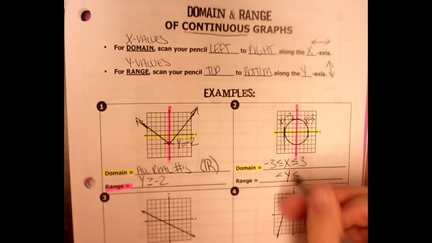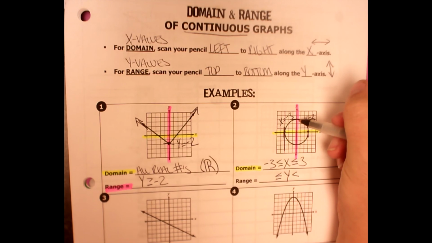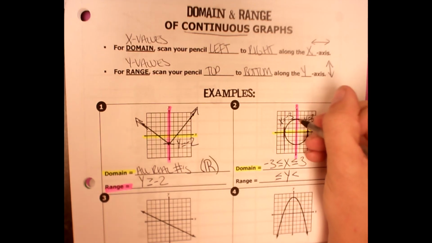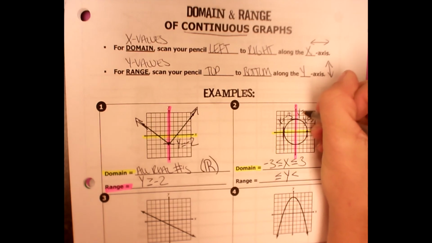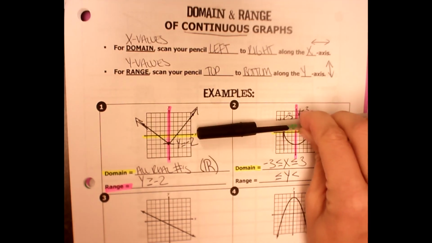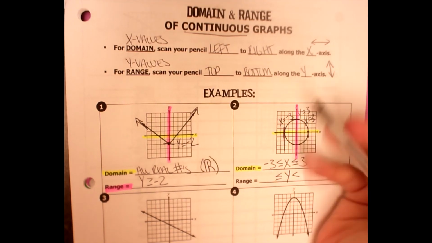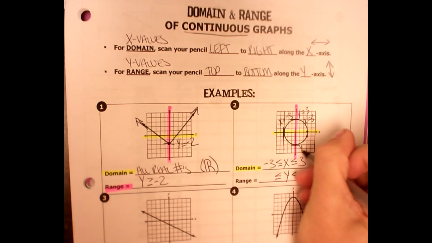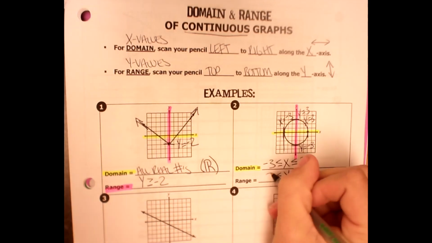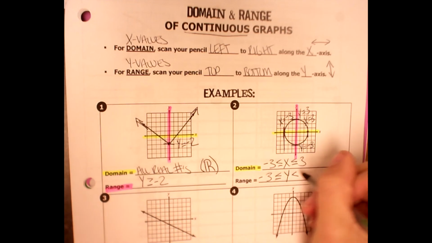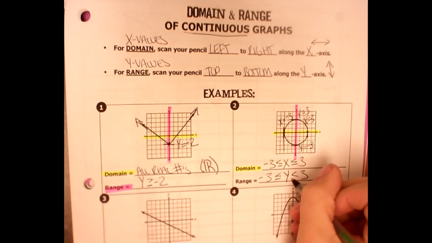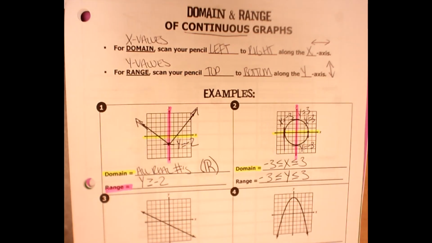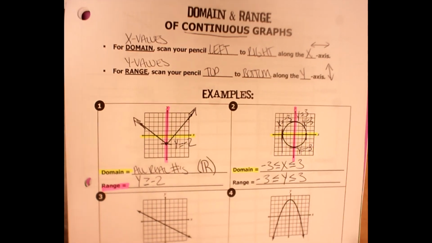It's including it, so you want to put the including part, the line underneath it. Up here is y is equal to 3. If you scan your pen to the bottom, the lowest is y equal to -3. I know it's kind of confusing, so take your time.